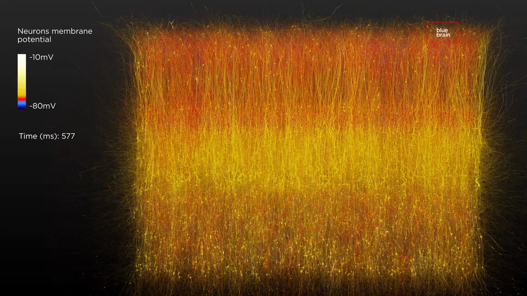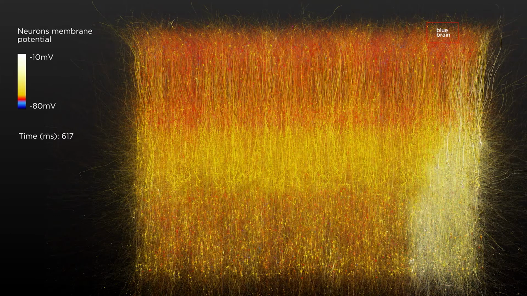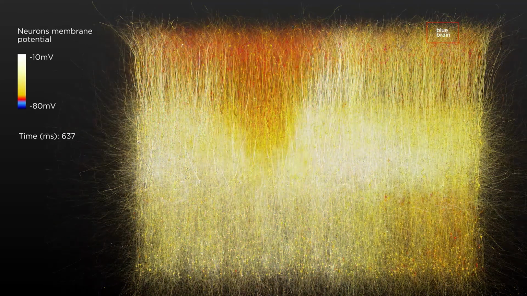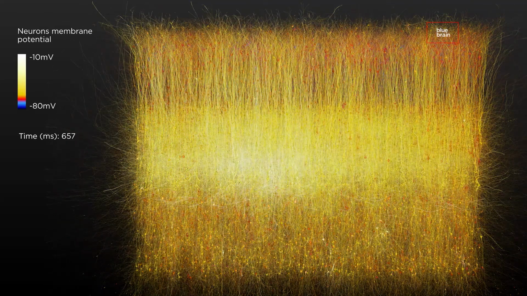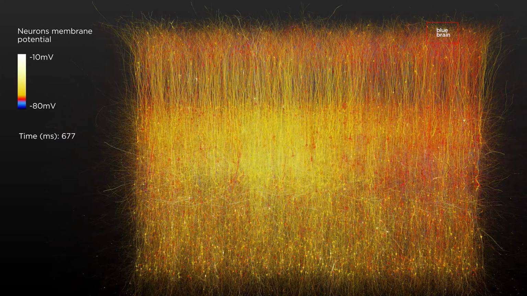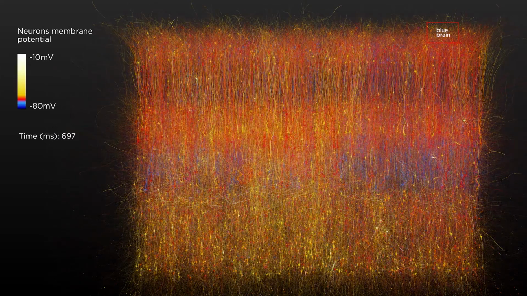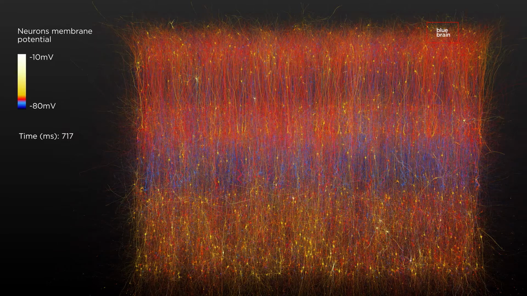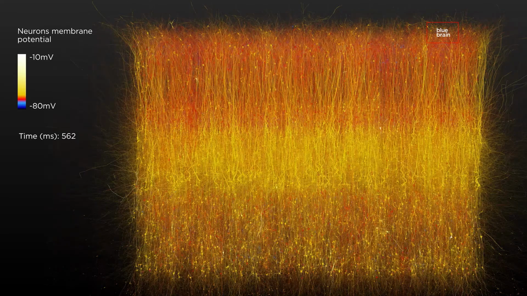So that's where the Blue Brain project comes into the picture. The Blue Brain project does something very interesting. They actually take biological data, they take all this information about the neurons, what they look like, the morphological types.